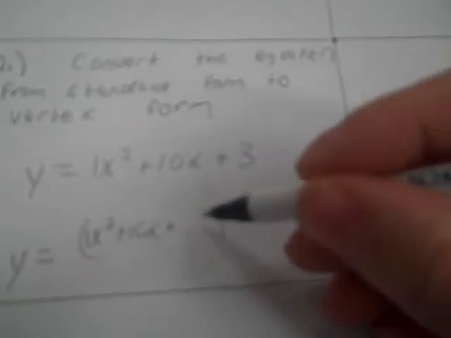And then I need to find the new number that goes there using my b divided by 2 to the second power formula. So my b is 10 divided by 2 to the second. So that's 5 to the second, and that equals 25. Okay, so I brought in 25. There's no multiplier out here, so it's just 25. So I need to negate that by minusing 25.